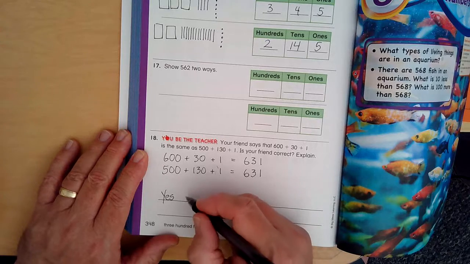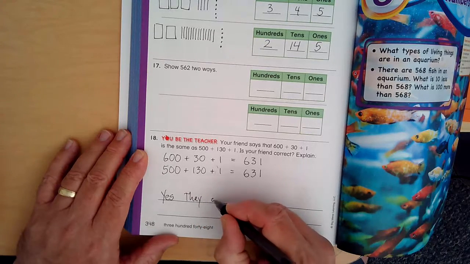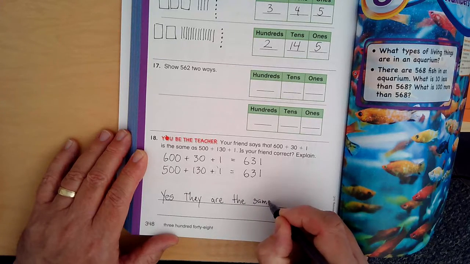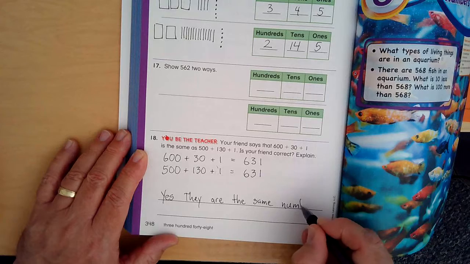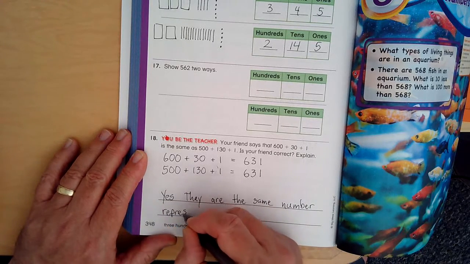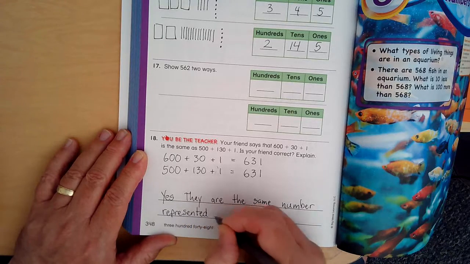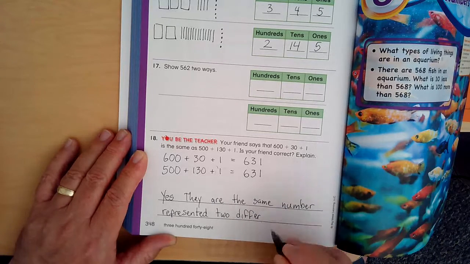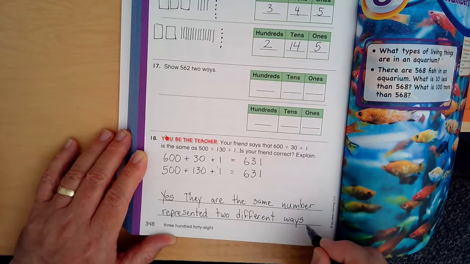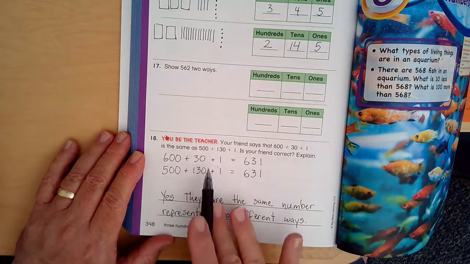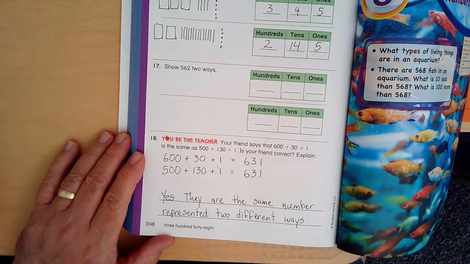Yes, they are the same number represented two different ways. Okay, just like we represented the same number 2 different ways here, we represented them 2 different ways here.